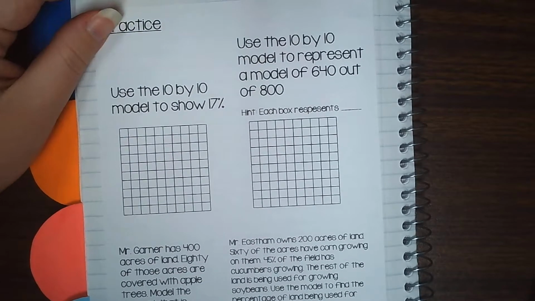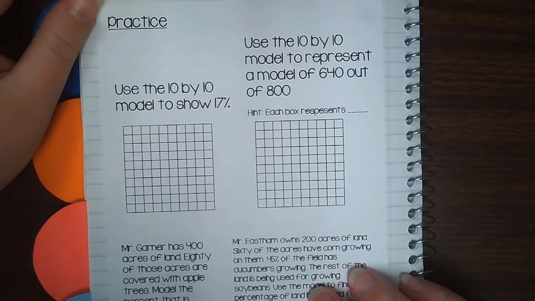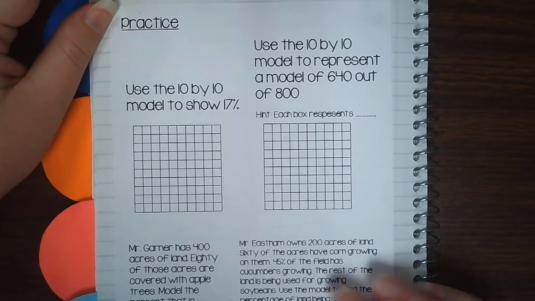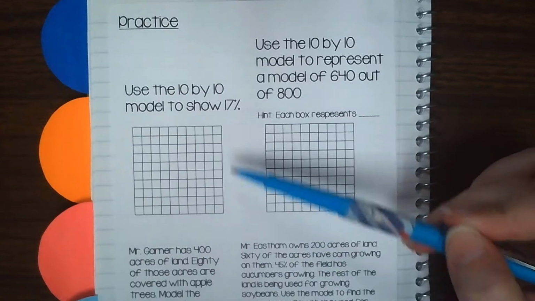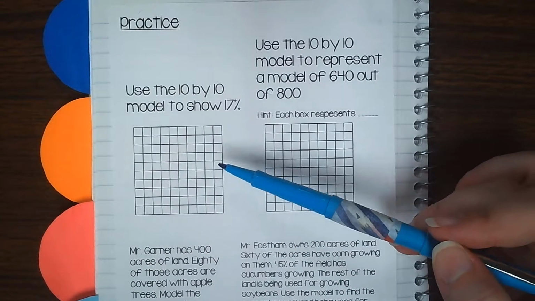Next page. Says use the 10 by 10 model to show 17%. Well, if this is 10 out of a 10 by 10, that means there are 100.